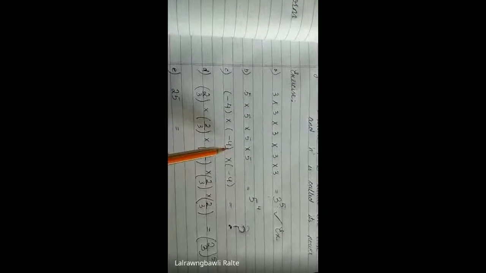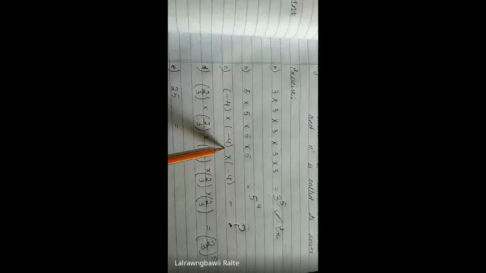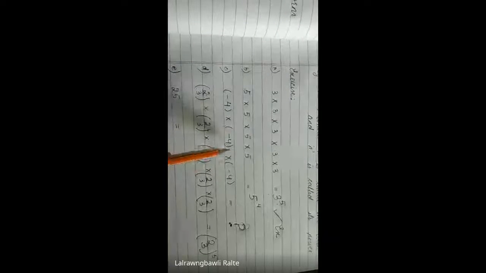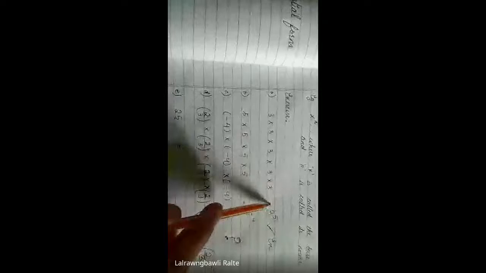For homework, take a screenshot of this question. And here, the questions are given in numerical form and you have to give them in exponential form. But here in part E, how will you convert this numerical form into exponential form? How will you convert 25?